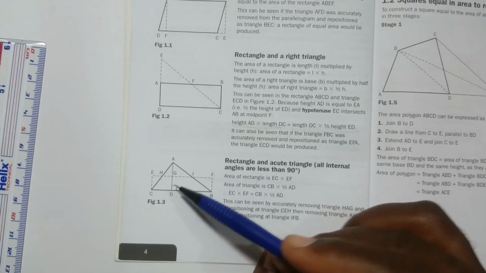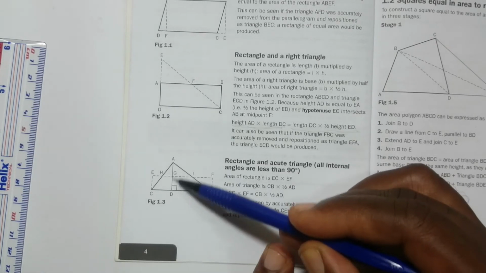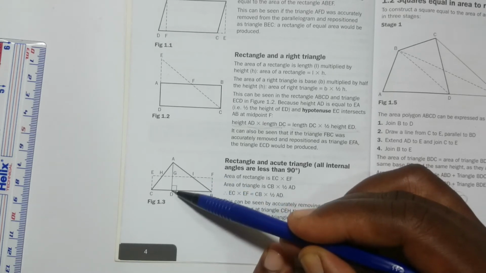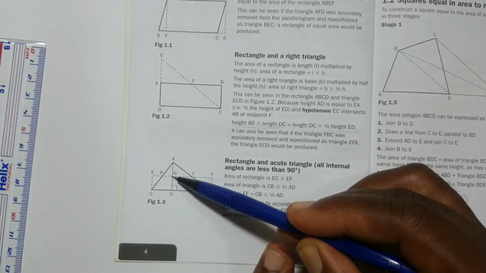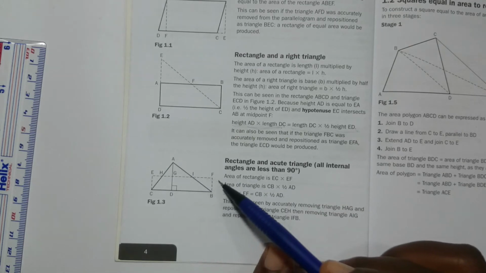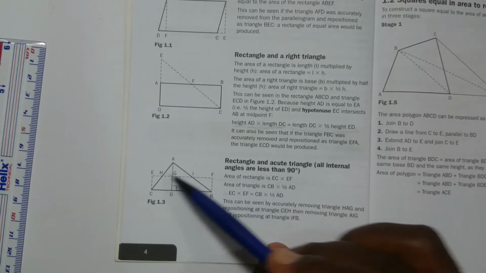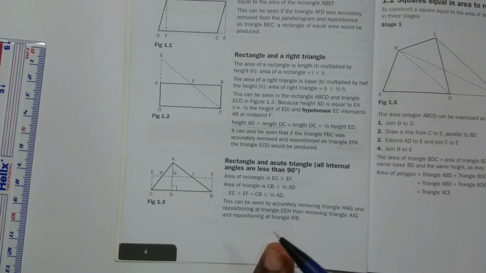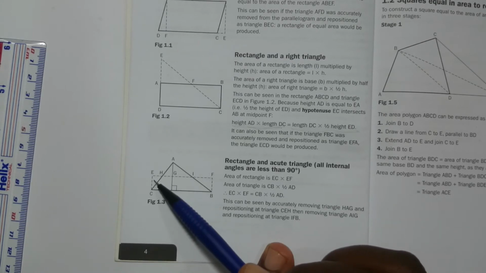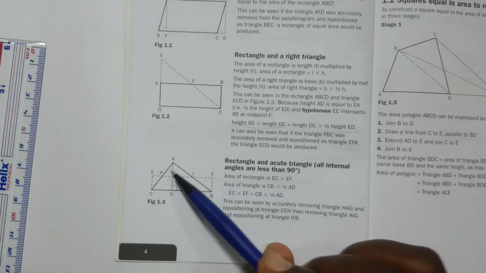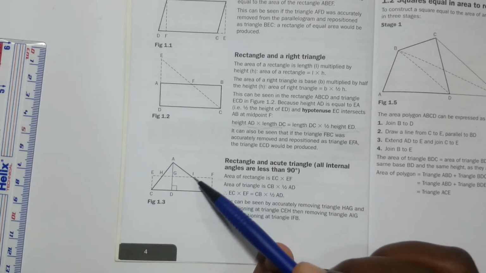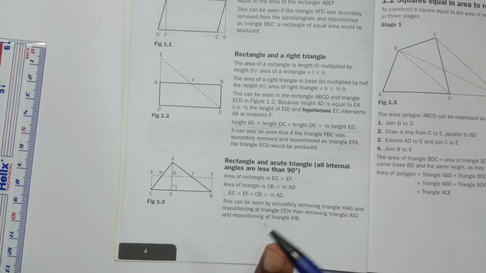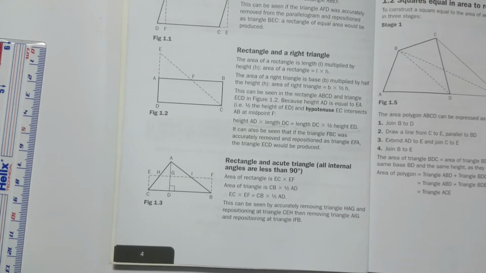So all you need to do is find the height right here, the perpendicular height, and then find half of it, and you would get the length of EF, in order to form the triangle. And again, it can be seen by moving this triangle right here up here, and also moving this triangle right here up here. So you're basically cutting out pieces and making the triangle out of them.